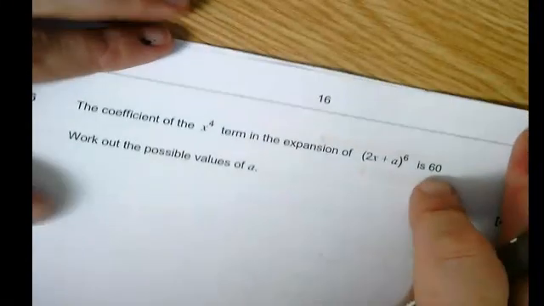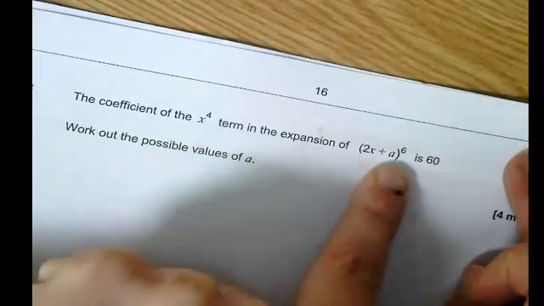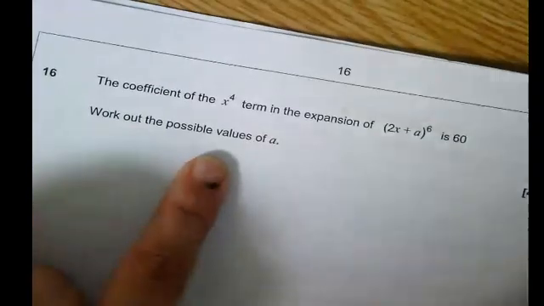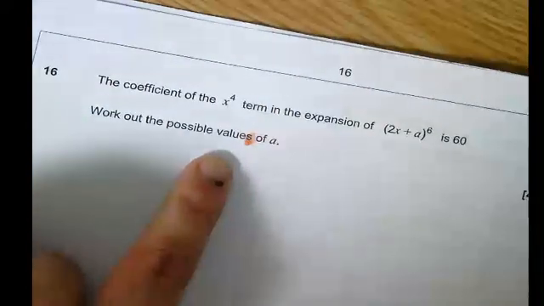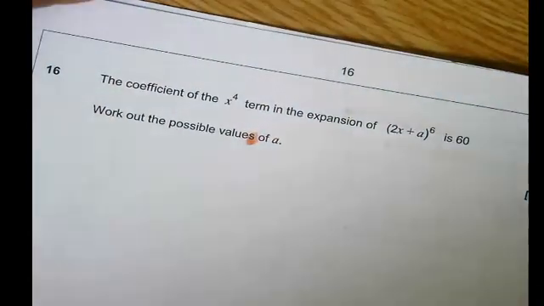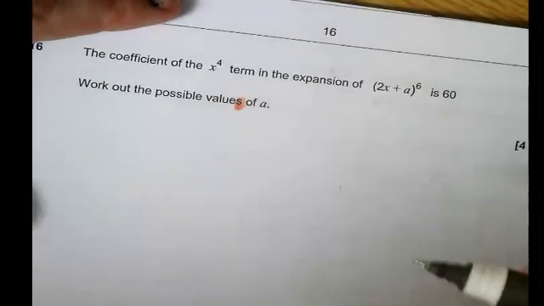Question 16. The coefficient of the x to the 4 term in the expansion of (2x plus a) to the 6 is 60. Work out the possible values of a, because I'm expecting more than 1. This is very much making me think of Pascal's triangle, binomial expansion.